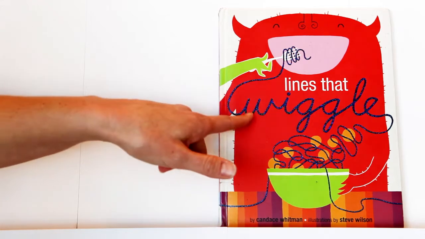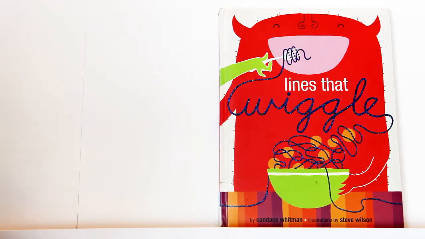Lines That Wiggle by Candace Whitman. Illustrations by Steve Wilson.